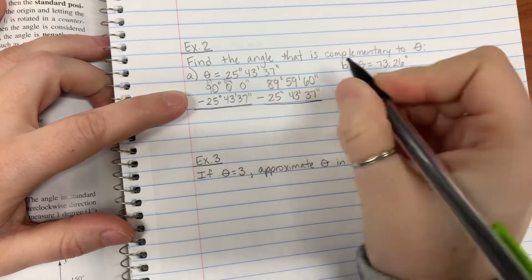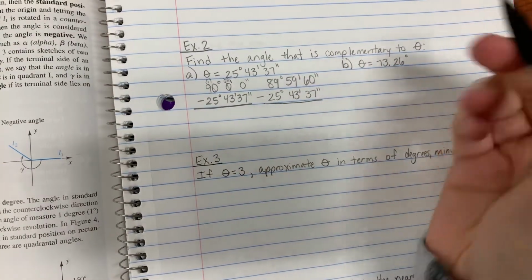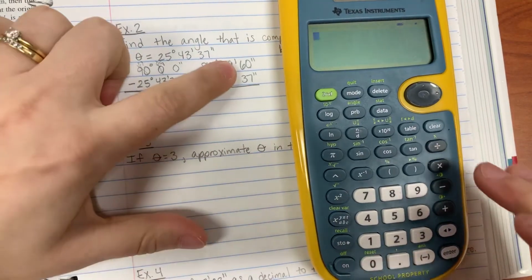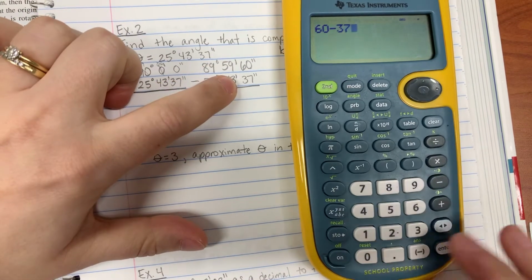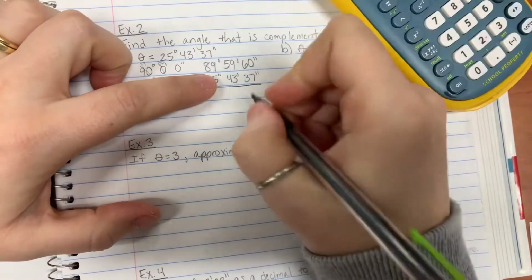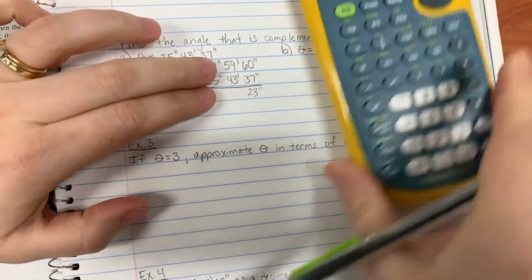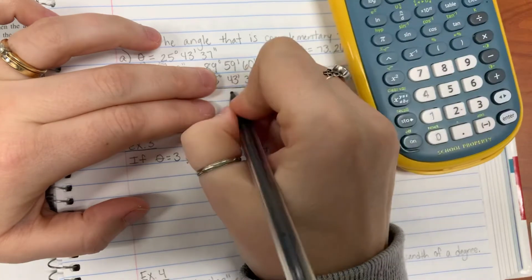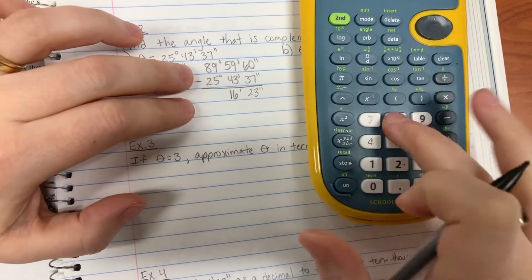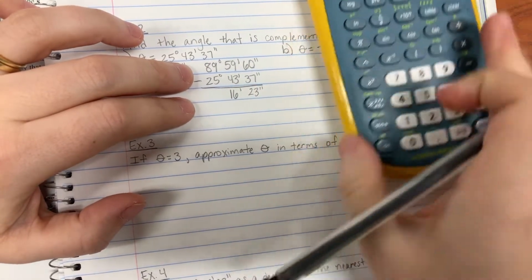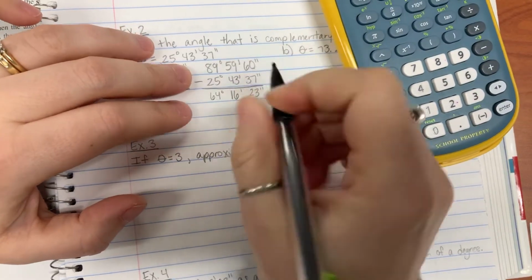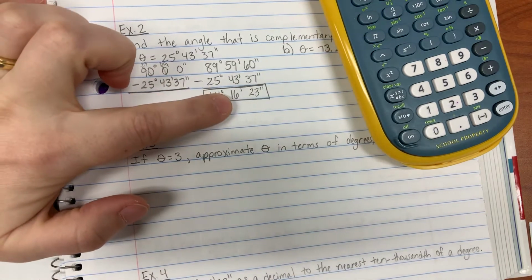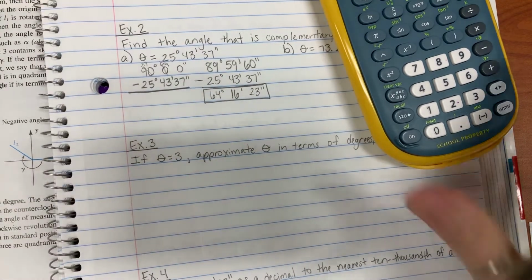And then you literally just subtract those. If you need a calculator to do that, that is totally fine. There's no shame in using a calculator. So 60 minus 37 gives me 23 seconds. And 59 minus 43 gives me 16 minutes. And 89 minus 25 gives me 64 degrees. So the complementary angle to that would be 64 degrees, 16 minutes, and 23 seconds.